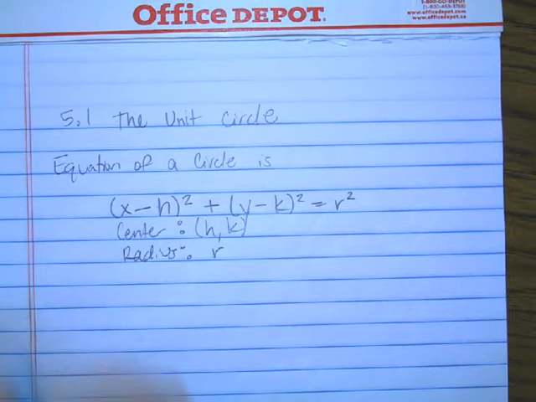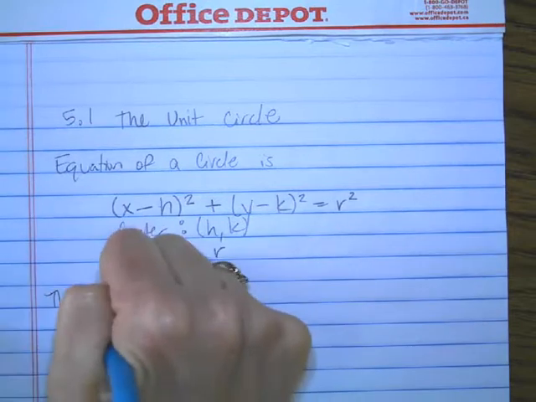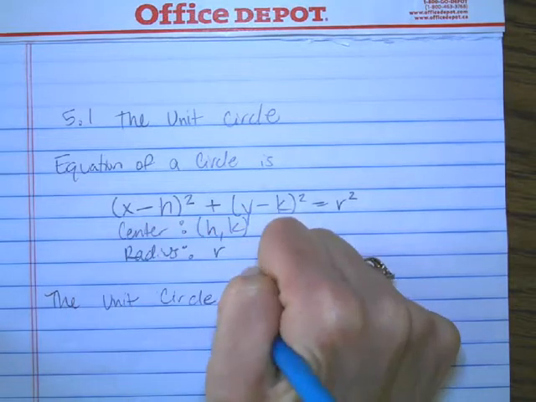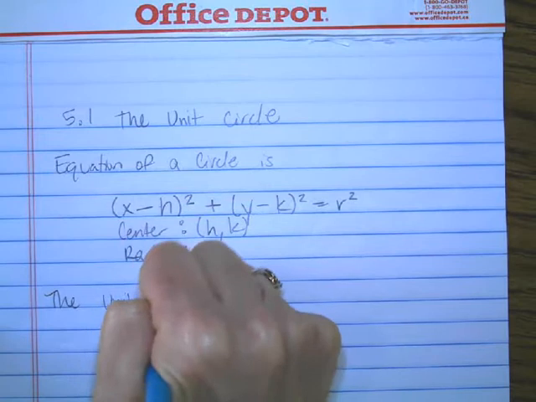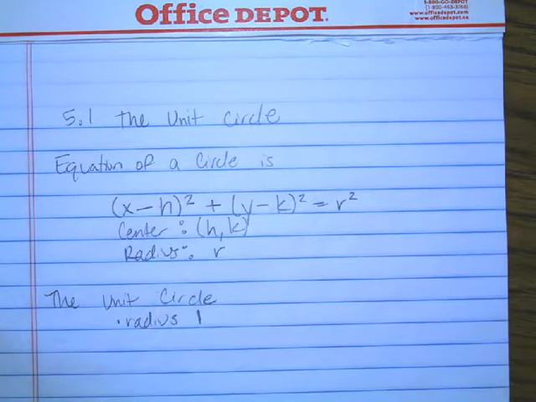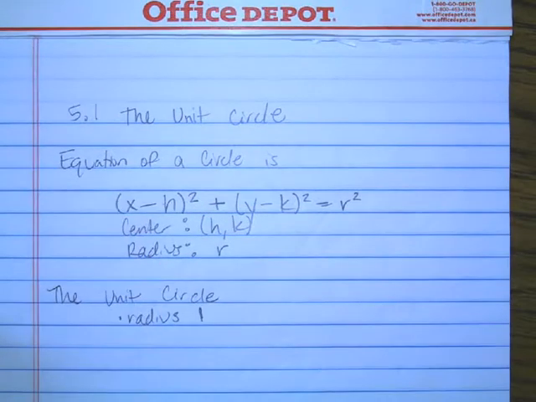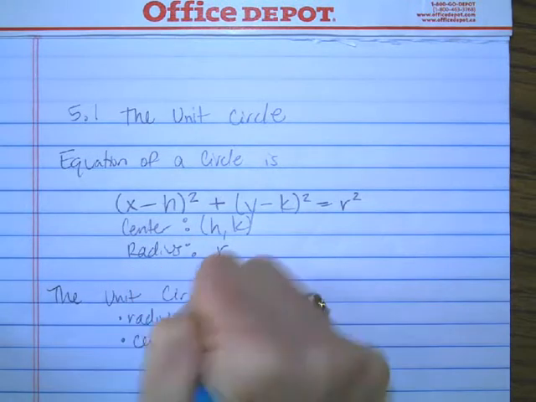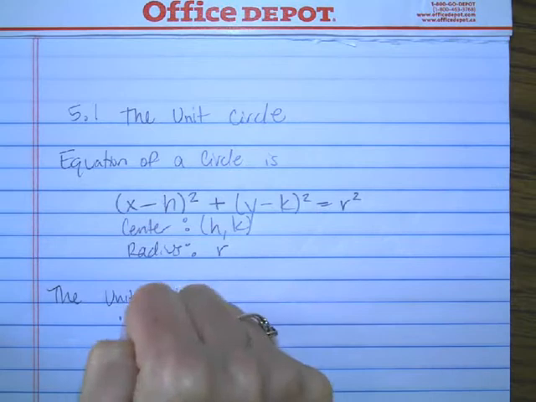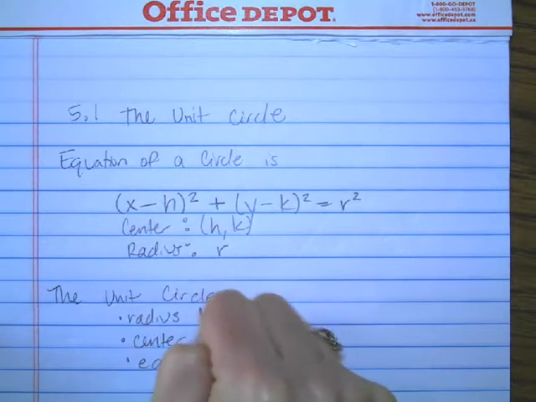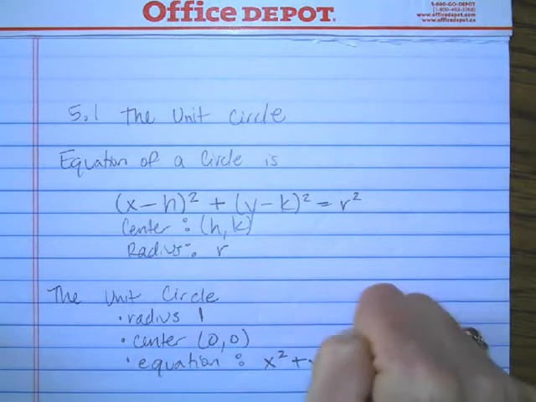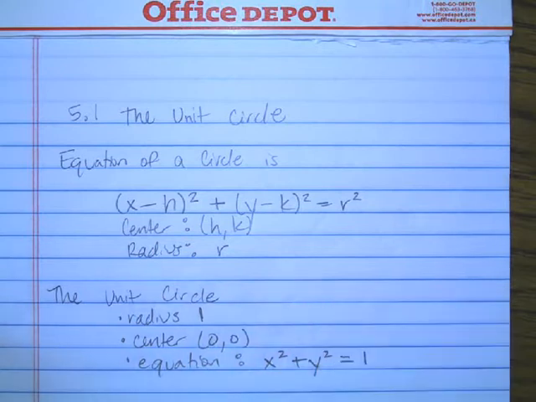When we talk about the unit circle, it has a radius of 1, which is why it's called a unit circle. It's 1 unit. And the center is (0, 0). So therefore the equation is x^2 + y^2 = 1.